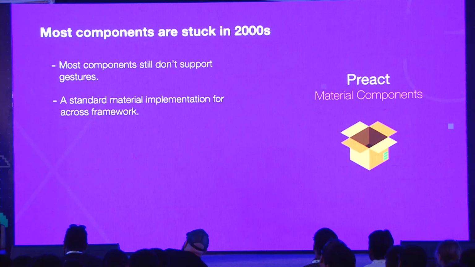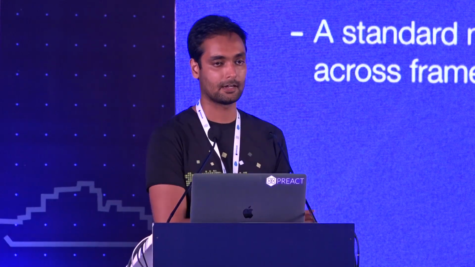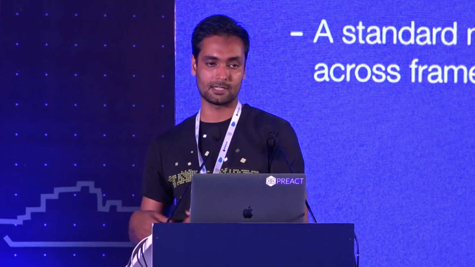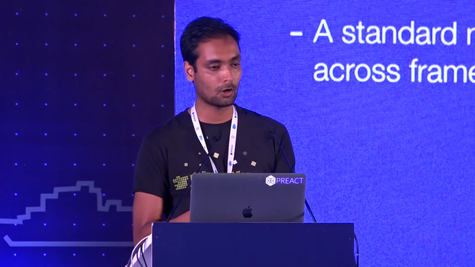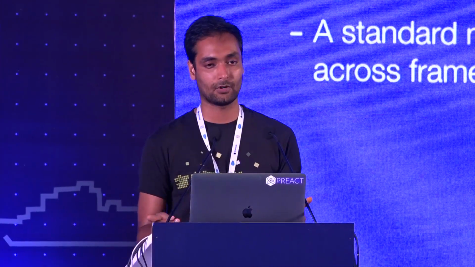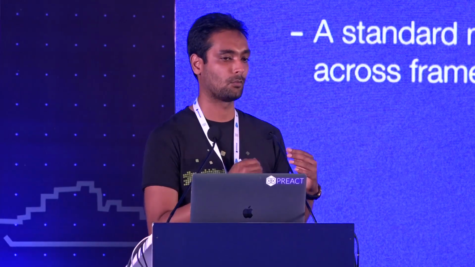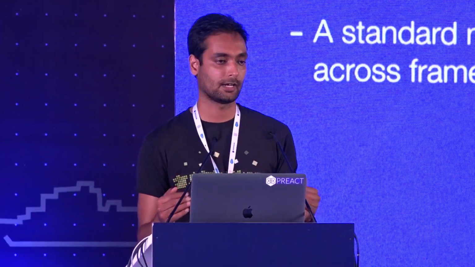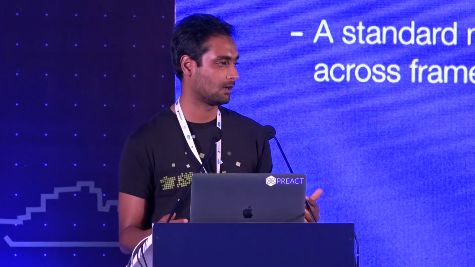There's no standard material implementation across frameworks. There's Material UI for React. There's a different implementation for Vue. There's a different implementation for Angular components, and Polymer has its Iron. But there's no standard framework. So we are adopting the one imperative framework built by Google, and we are working on it so that the definitions remain exactly the same.